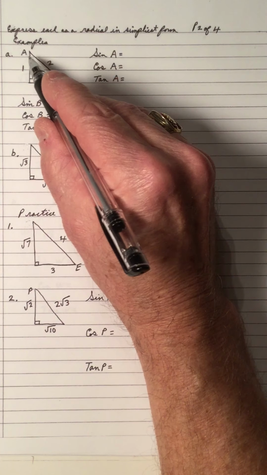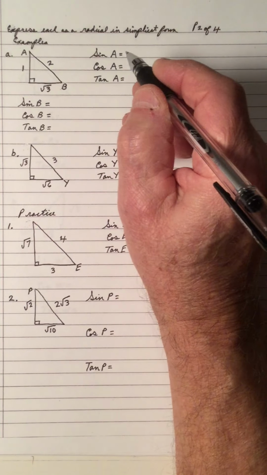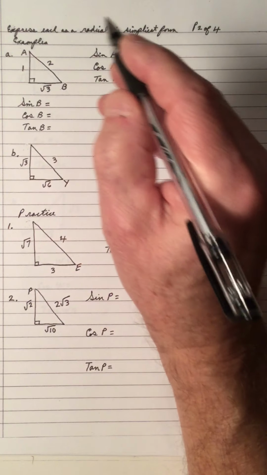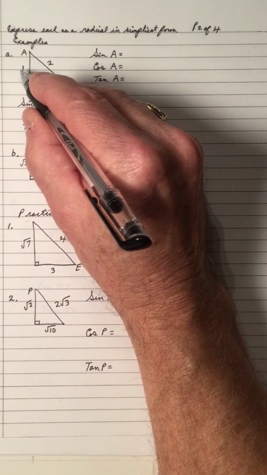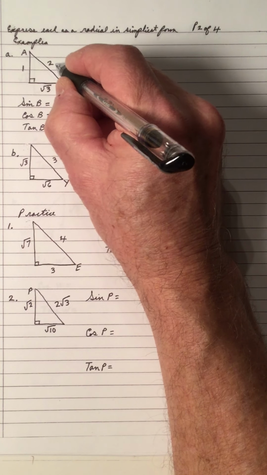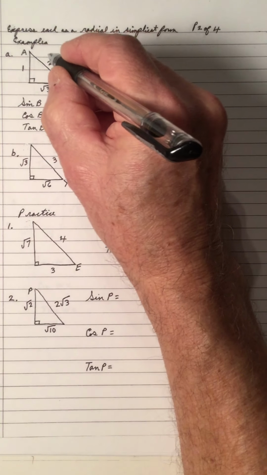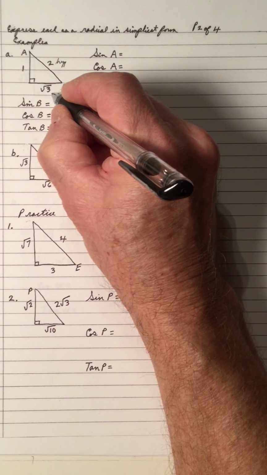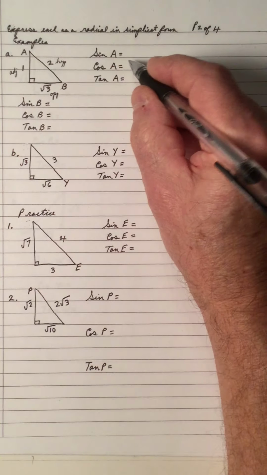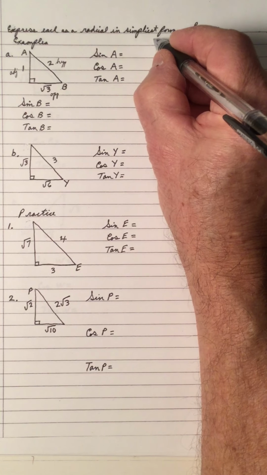So we have a triangle, and we have to do two angles, A, and then I'm going to do B. The triangle has sides 1, 2, and root 3. The 2 is the hypotenuse, and in relation to angle A, root 3 is opposite and 1 is adjacent. So in terms of angle A, we have SOHCAHTOA.